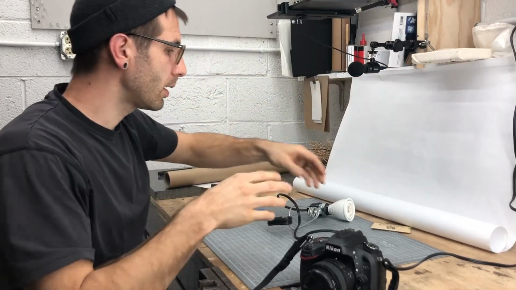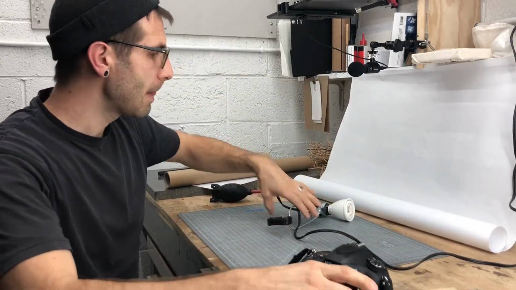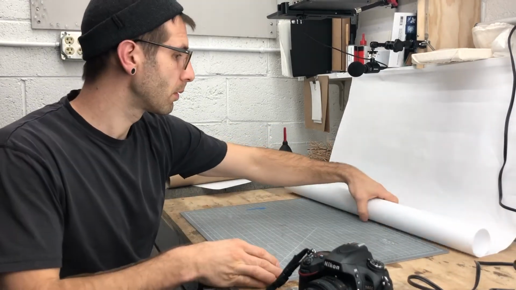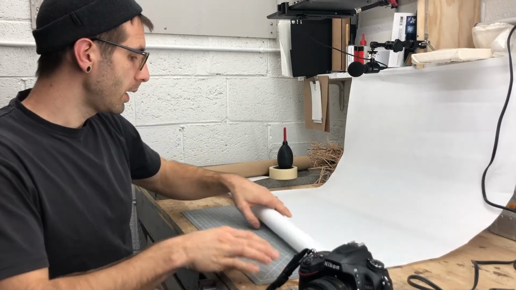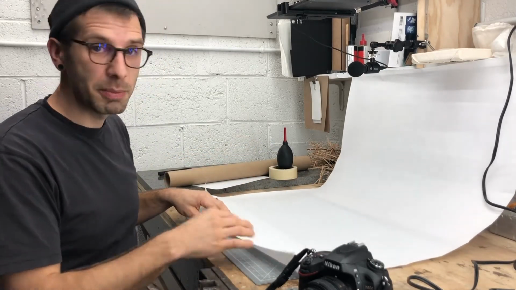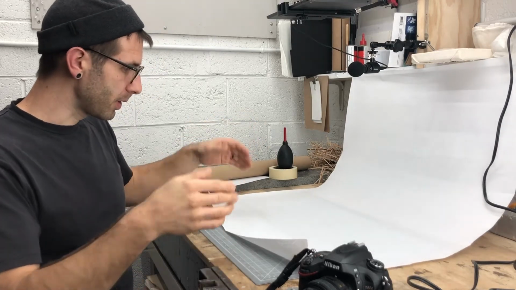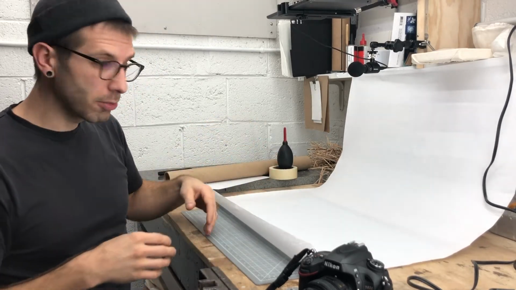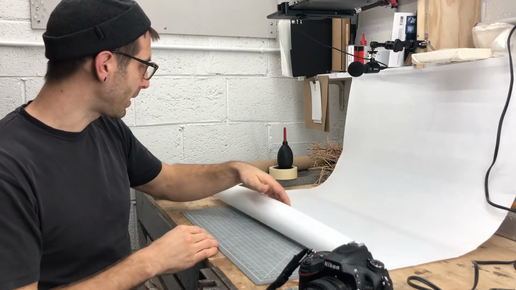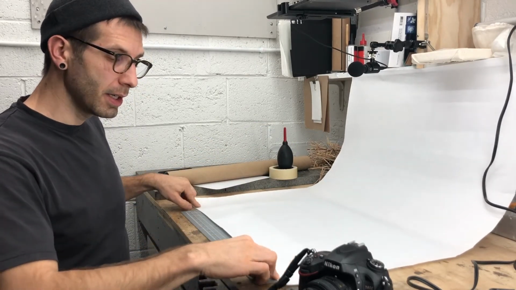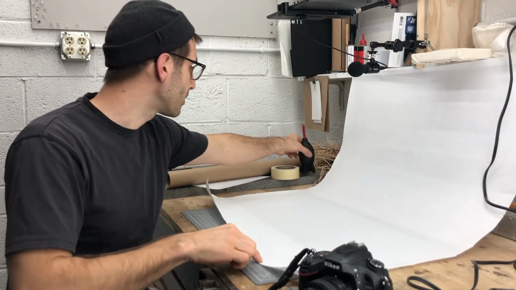Now, ideally, when this gets pinned up, you'll keep it pretty wrinkle-free, and you'll have it set up in a place where it can be undisturbed for at least a week or so. Now, if yours was rolled up in a cardboard tube like mine, it's going to probably want to walk back on you. So either use a couple of weights to tack this down to the table, or I'm just going to use a bit of tape here.